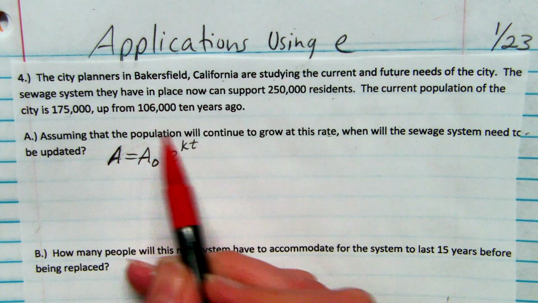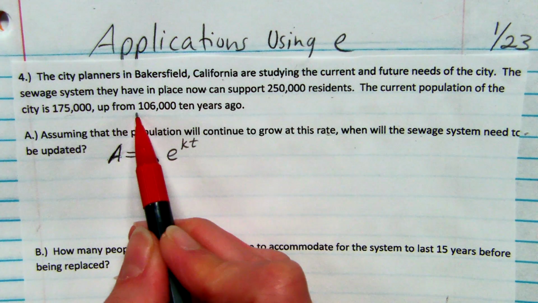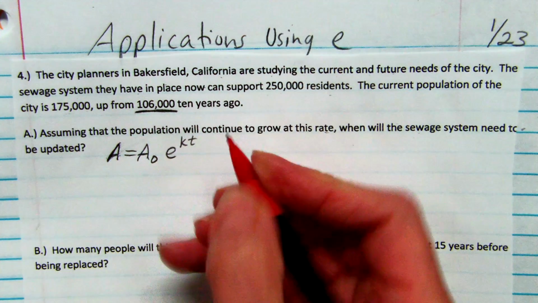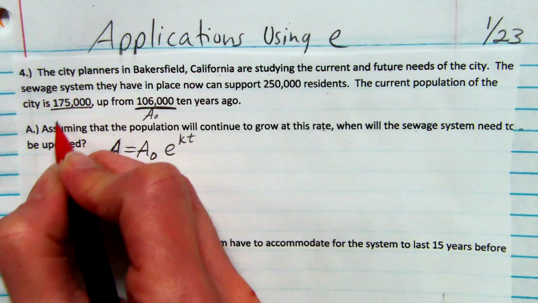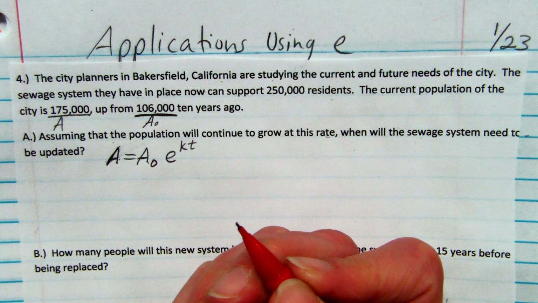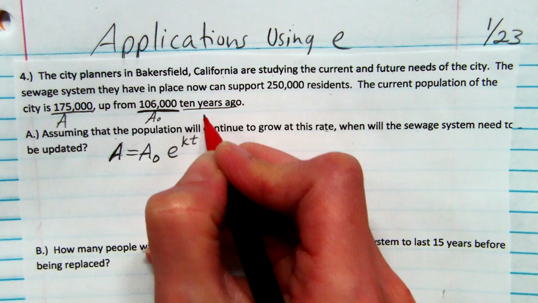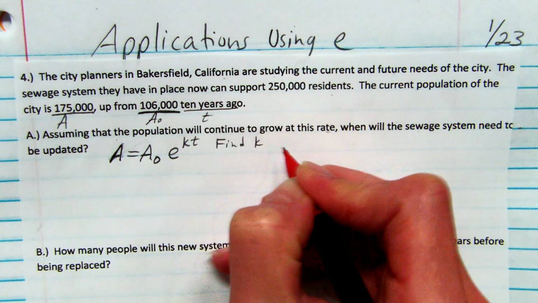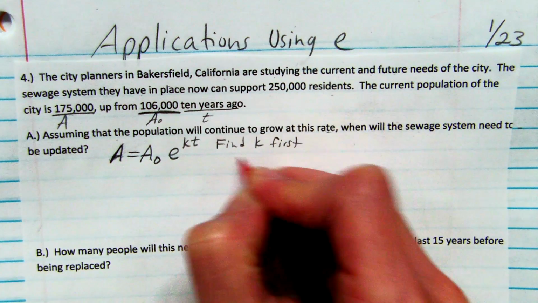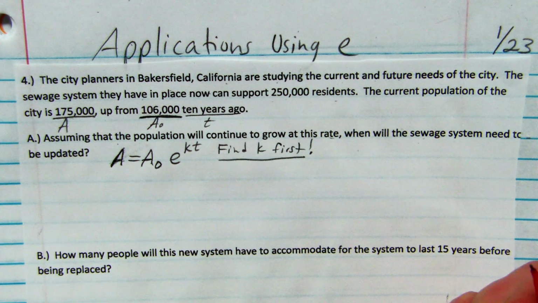So we know that the original amount 10 years ago was 106,000. So that's going to be A sub O. This is how much we have now. That's our amount now. And then we have 10 years ago for t. So what we need to do is find k first and write our own little formula.